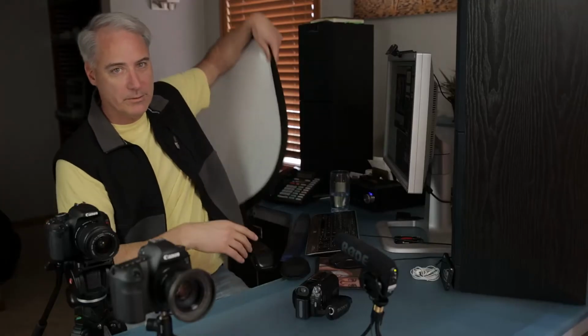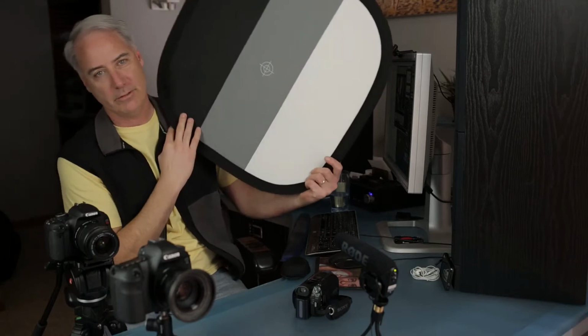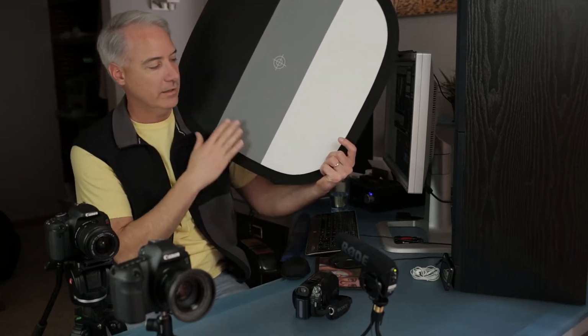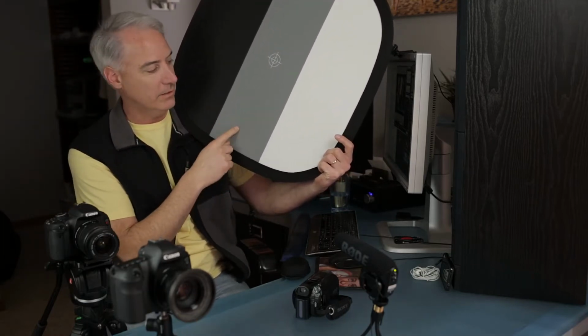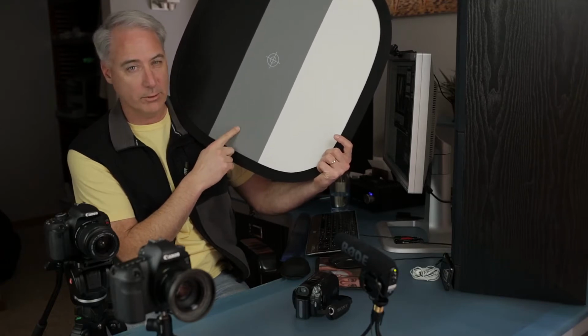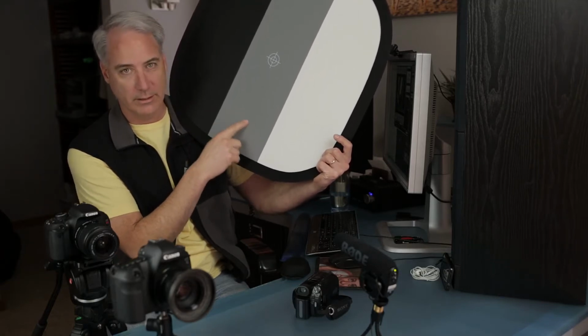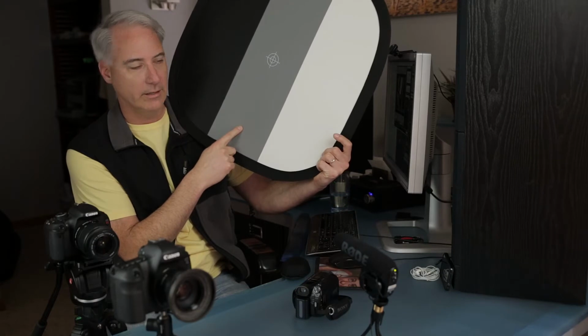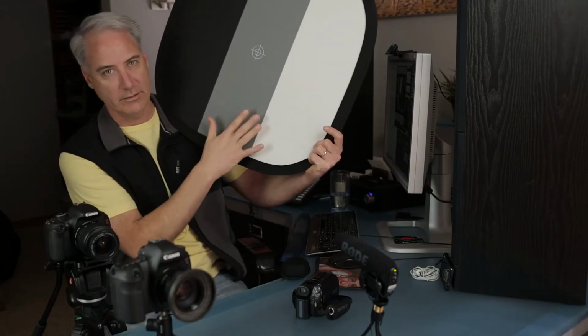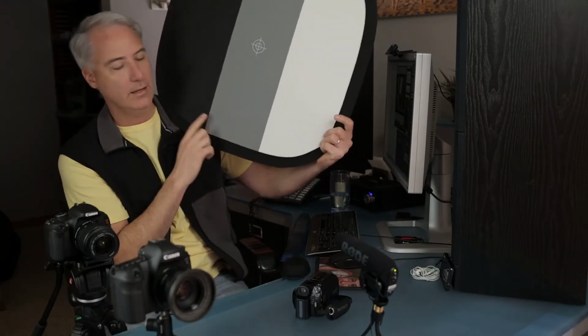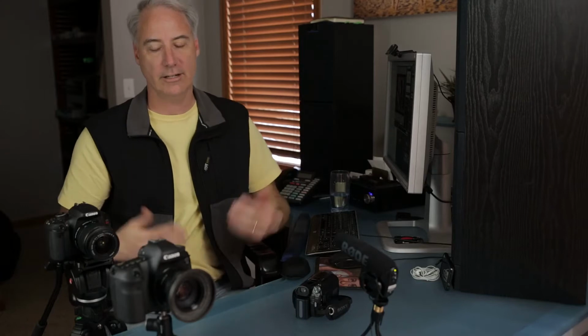When it comes to metering, pretty much all cameras are the same from what I understand, especially the Canon cameras. They're all pretty much set up to expose for what this is right in the middle. This is called 18% gray. This is a digital calibration target we're going to be using a lot. So all of them are set for that particular level of neutral gray or darkness.